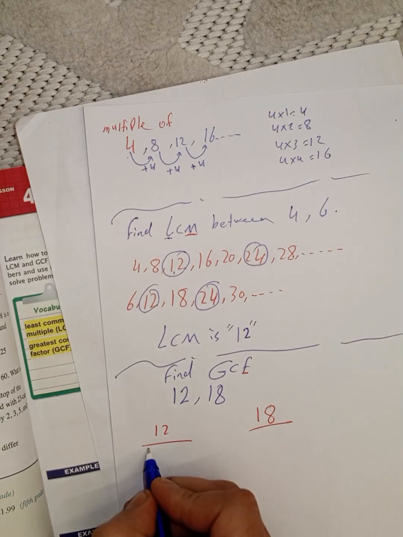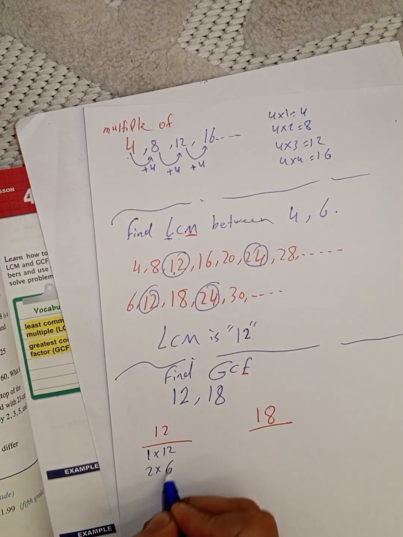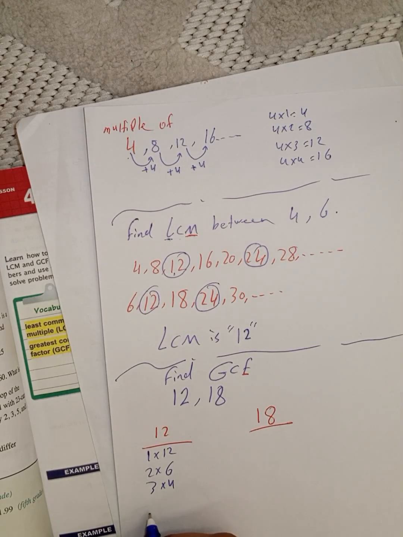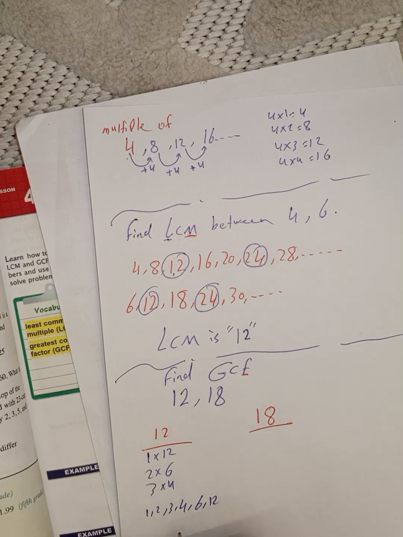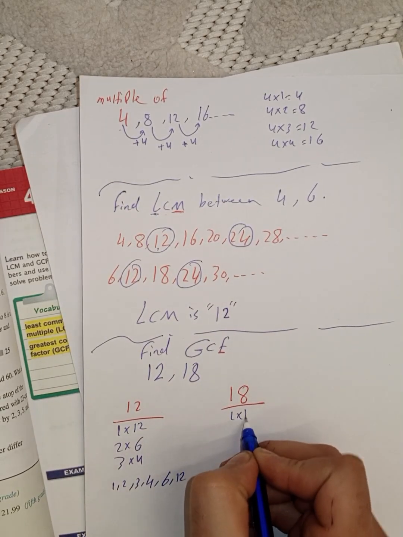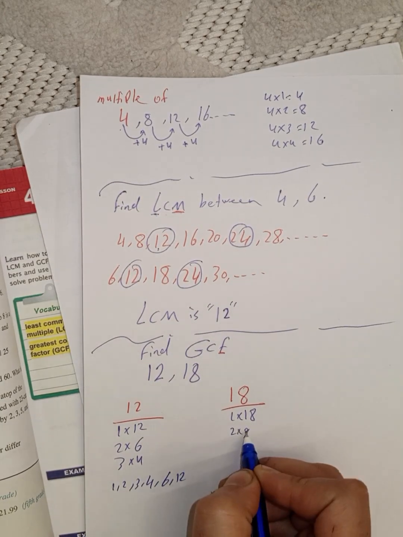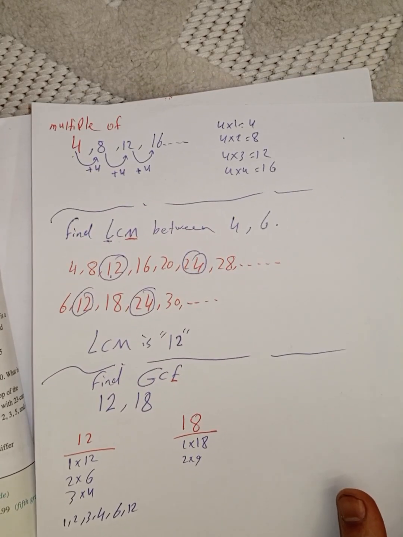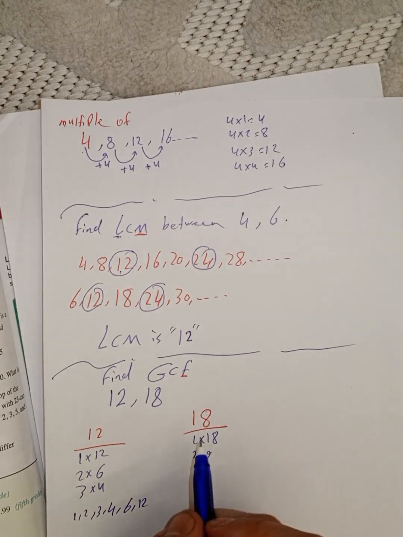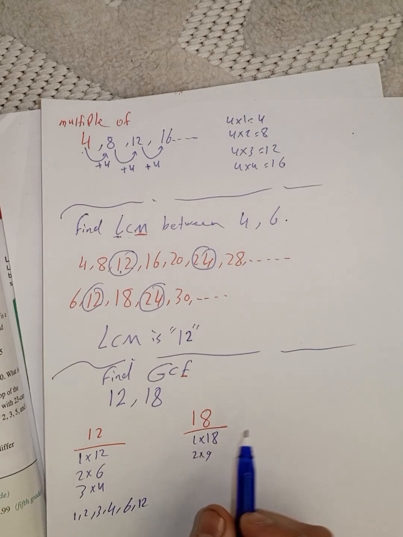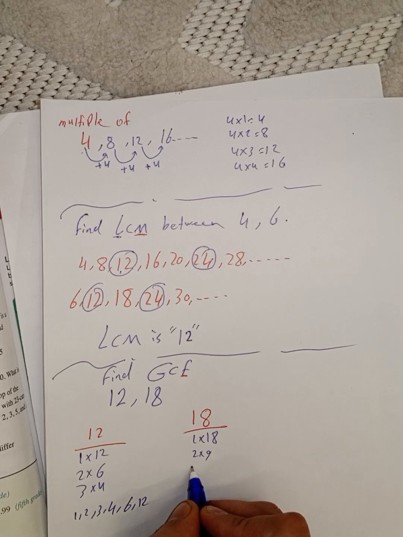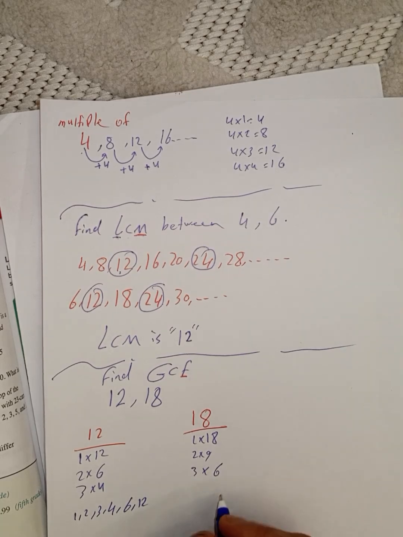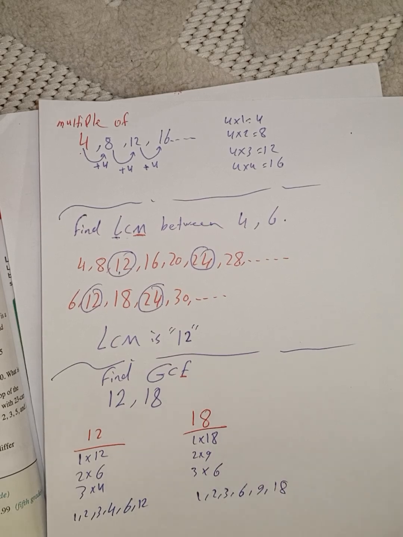Okay. 1 times 12, 2 times 6, 3 times 4. Okay. 1, 2, 3, 4, 6, and 12. What about 18? 1 times 18, 2 times 9. You have to know the multiplication very well. Otherwise, if you miss one number, maybe you will get the wrong answer. You will not get the GCF, greatest common factor. 3 times 6. Okay? Now, 1, 2, 3, 6, 9, 18.